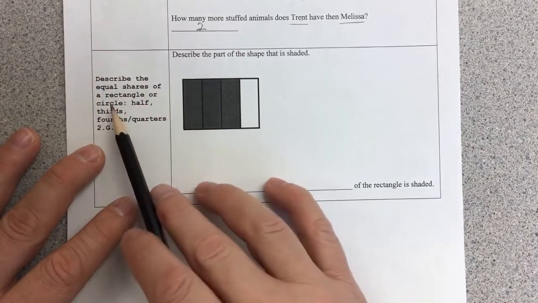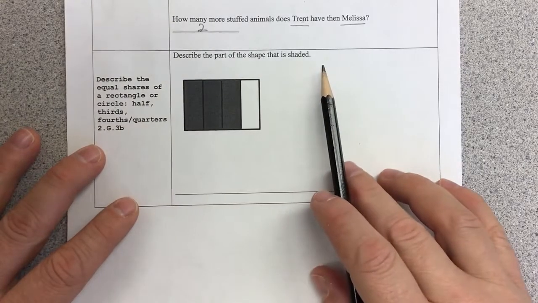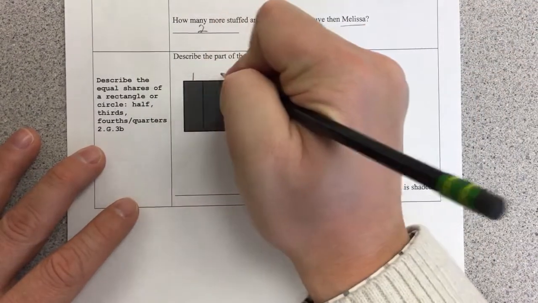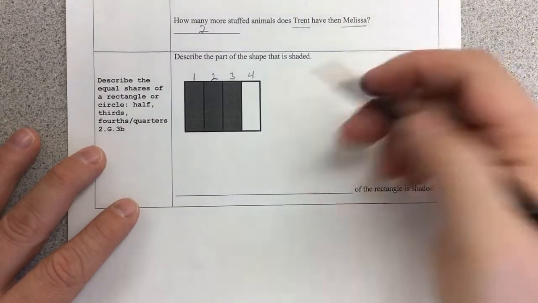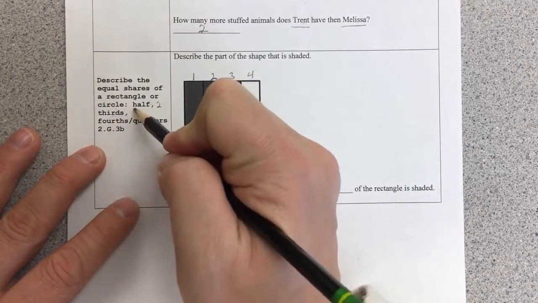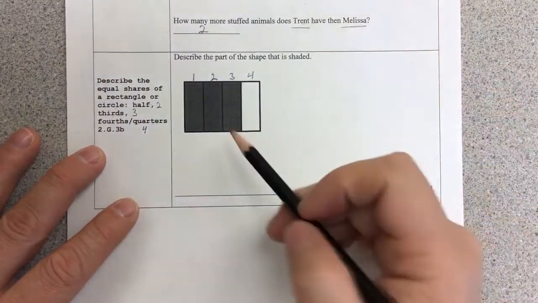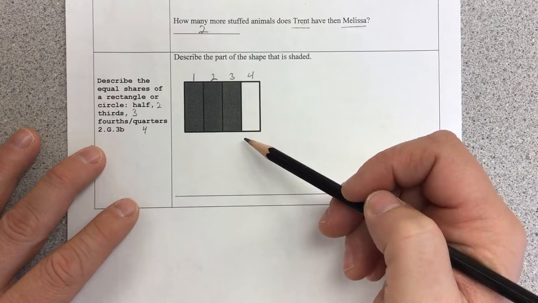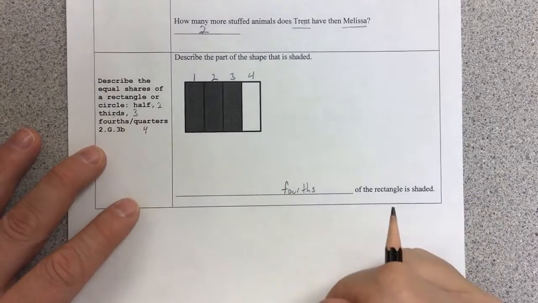Describe the equal shares of a rectangle or circle: halves, thirds, fourths, and quarters. Describe the part of the shape that is shaded. Well, the first thing I want to do is count how many equal sections there are. So there's 1, 2, 3, 4 equal sections here. So that tells me, halves are 2 equal sections, thirds are 3 equal pieces or sections, fourths and quarters, those are 4 equal pieces. So this one is partitioned into 4 equal pieces. So I know I have fourths. I could have also written quarters.